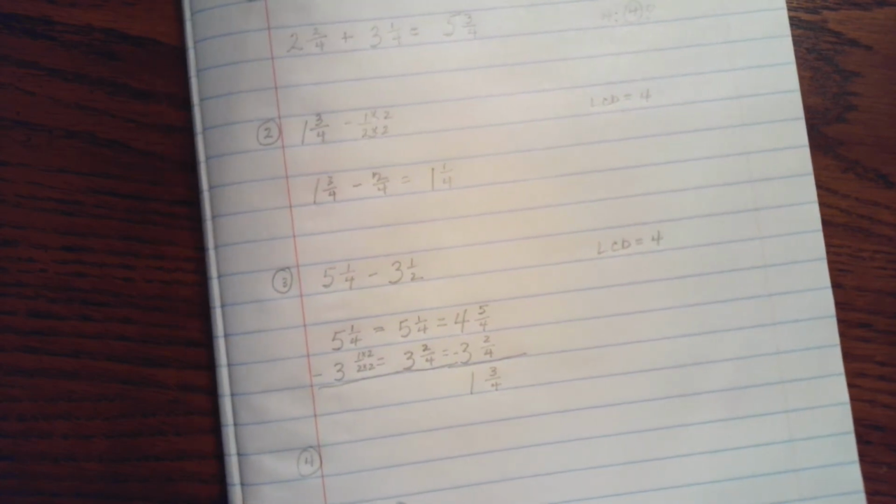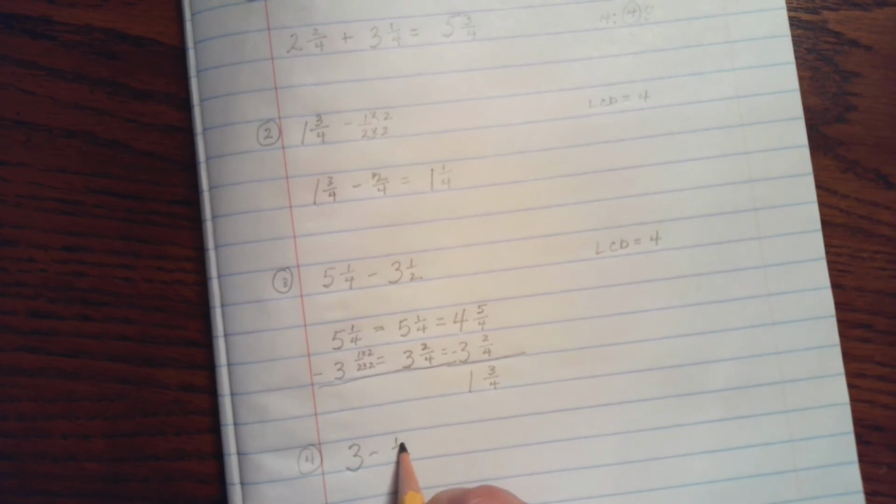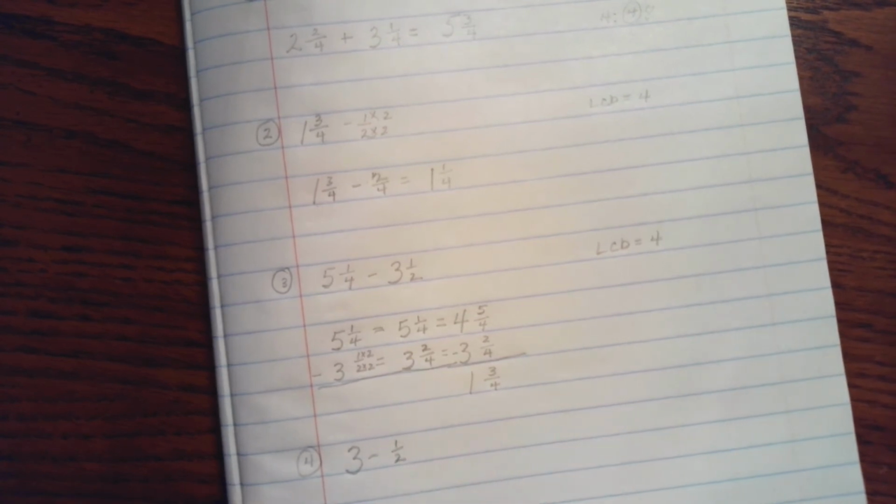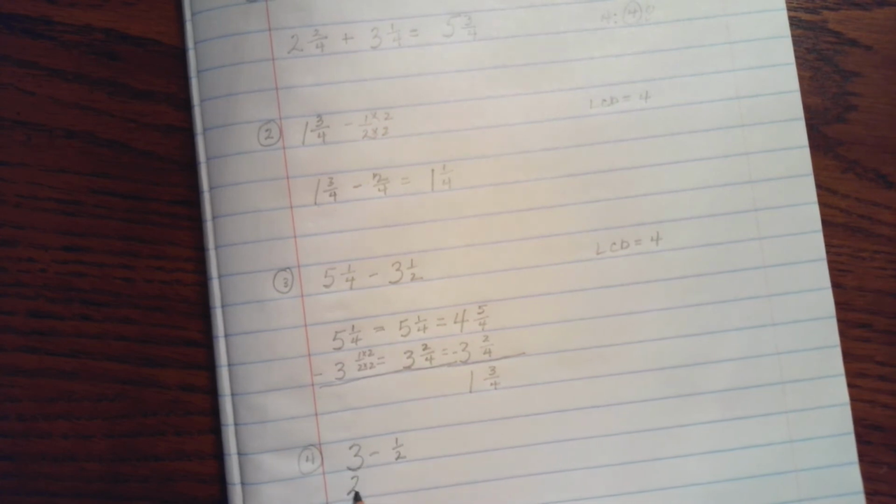We have 3 minus 1/2. Once again, we're going to subtract fraction from a fraction, but we have a problem. We do not have a fraction here. So we have to rename this 3 by taking 1 away from this 3, which will leave us with 2.